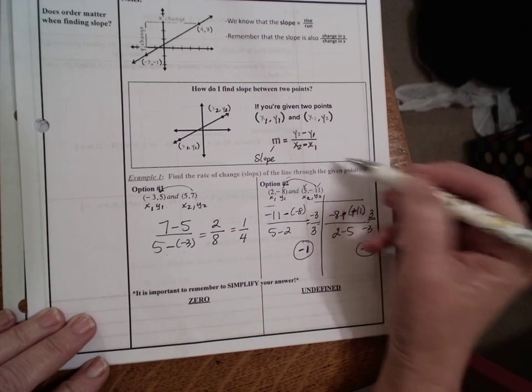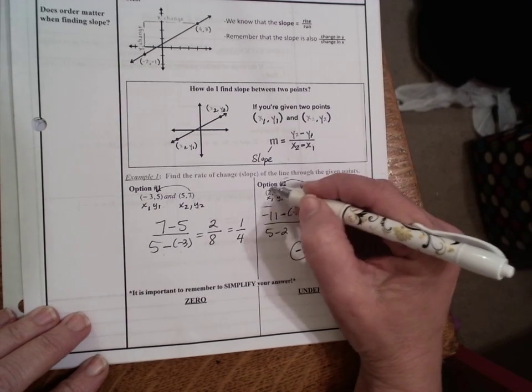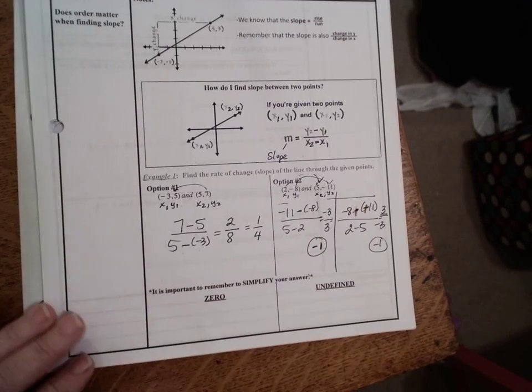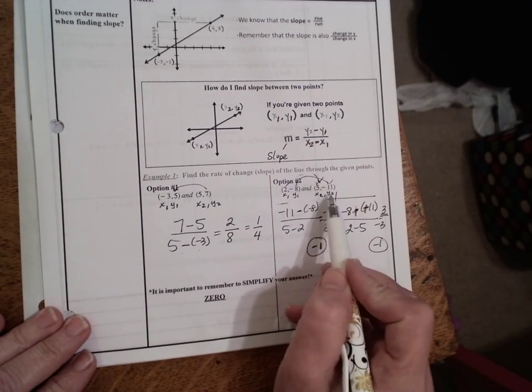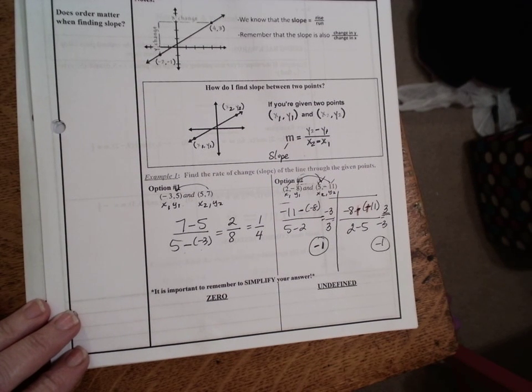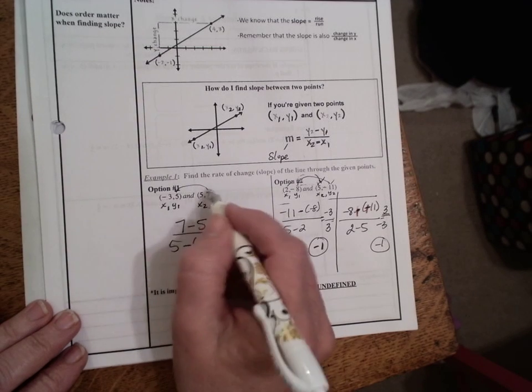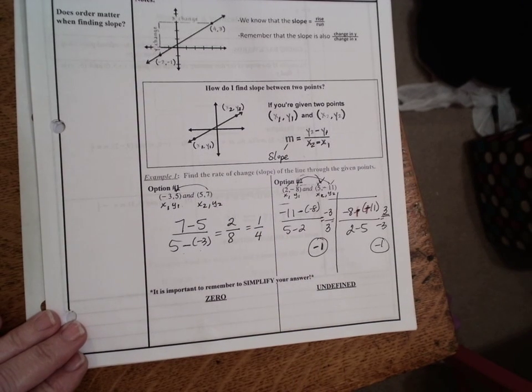So it doesn't matter. You can go this direction as long as you always have the y's on top and you go the same direction on both. Okay? But whatever you would do, I would do the same method each time though.